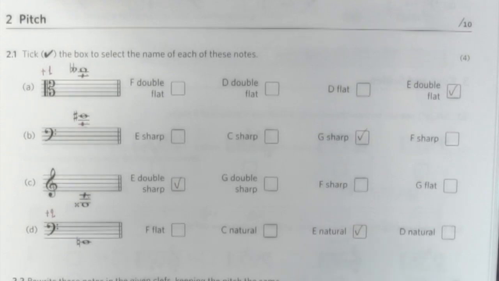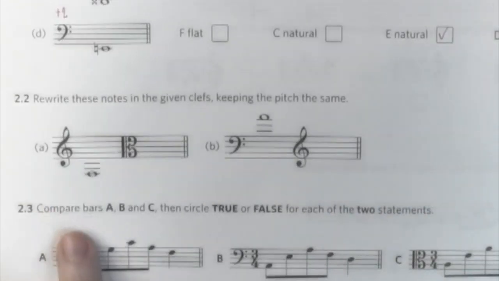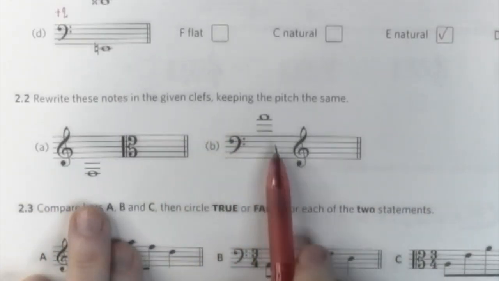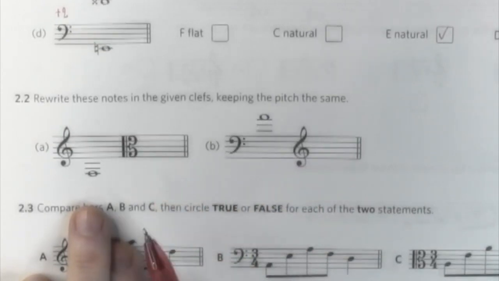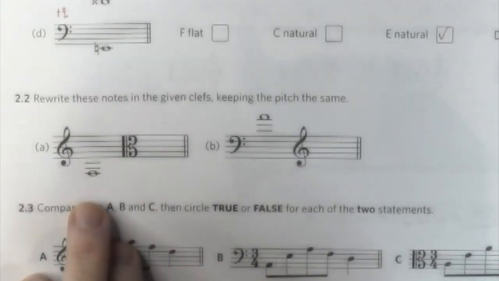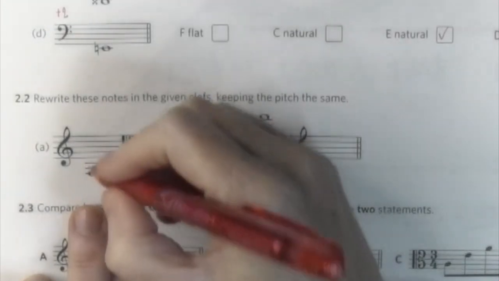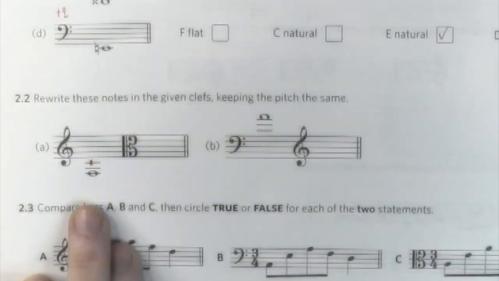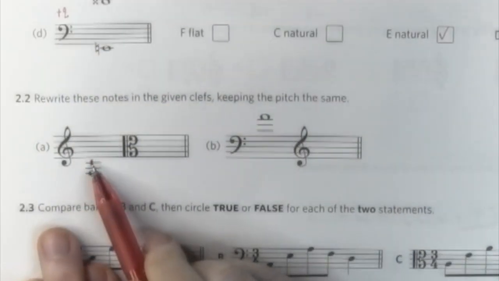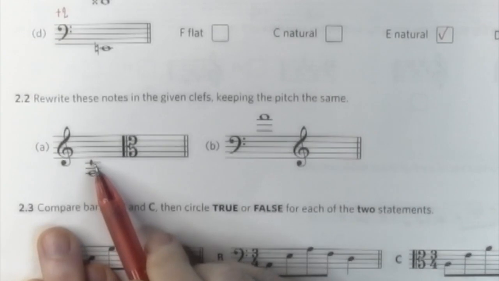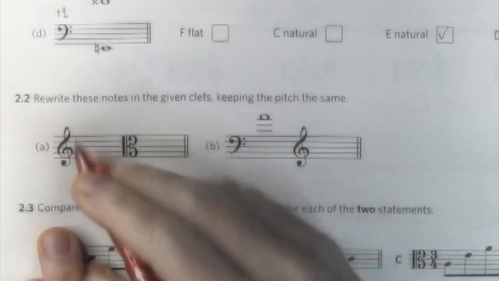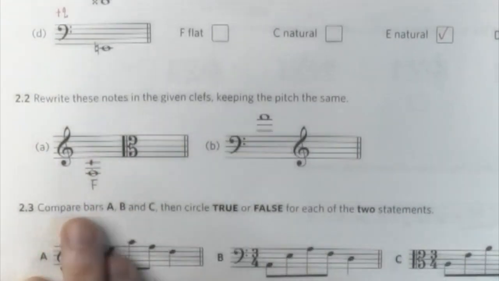Next question. In this question, we need to rewrite the given notes in the new clef, keeping the pitch the same. This means that we need to keep in mind the mnemonic. If the pitch you want to know, middle C, are you above or below? In this case, middle C is here. So let's identify the name of the note first. Do, Si, La, Sol, Fa. So this is an F.